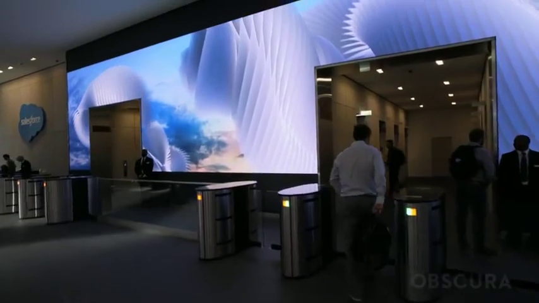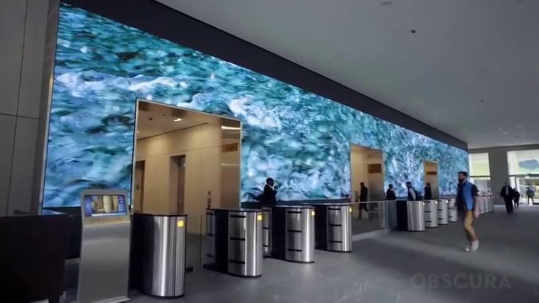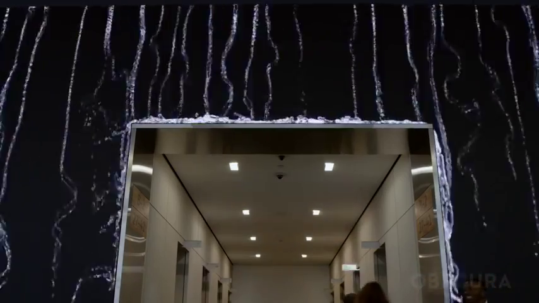We designed a lot of the content around day parts. We didn't want to have something too dynamic in the morning when people are walking in, so we shifted the more dynamic things, say the waterfall, to when people are walking out for lunch and things like that, when you have a lot of energy going.